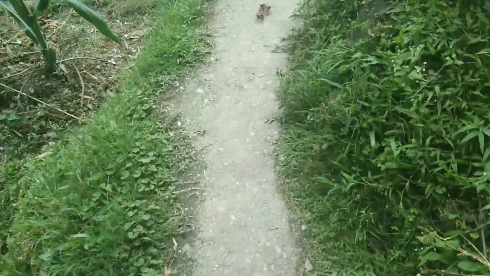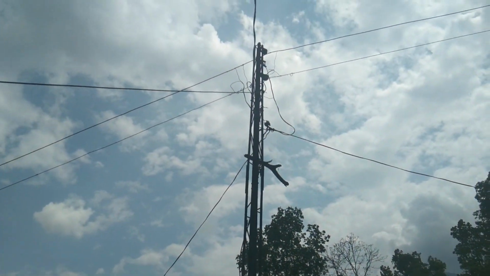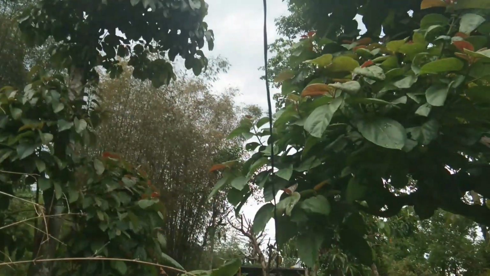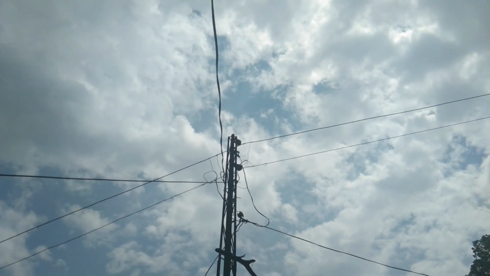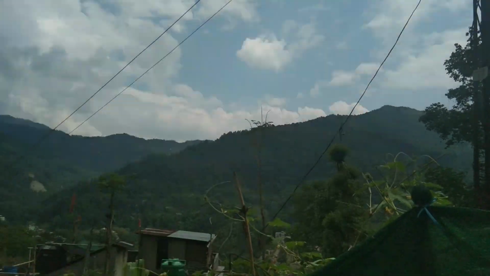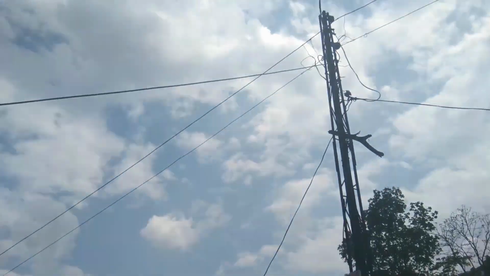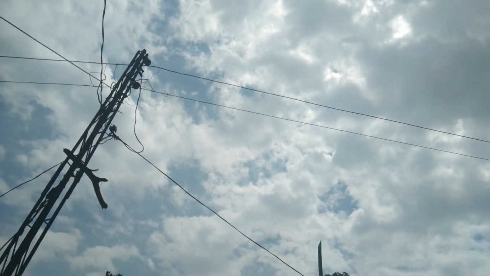Hello everyone, today I'm taking you out of my house to show you the electric post. So this is the electric post from which we get electricity. This is the wire going to my room. So this is my room, and as you can see there are two wires and many connections are taken from this pole. As you can see, one is going to that house, one more line is going to that house. So basically they are taking their line from these two wires.